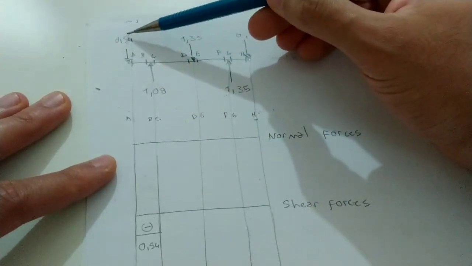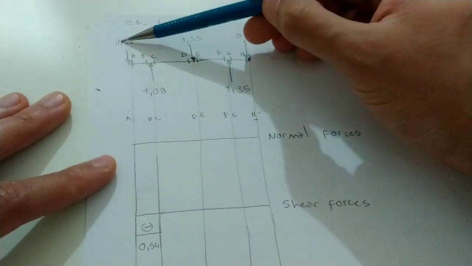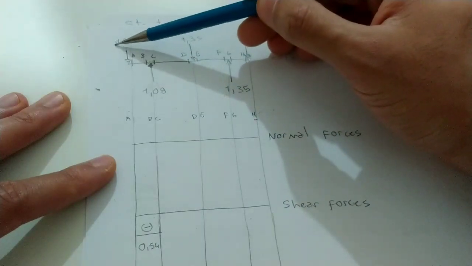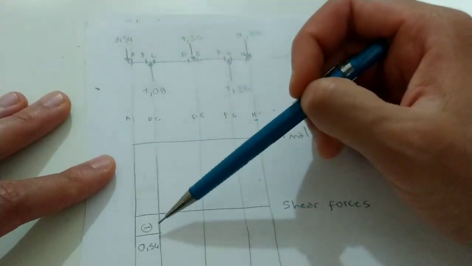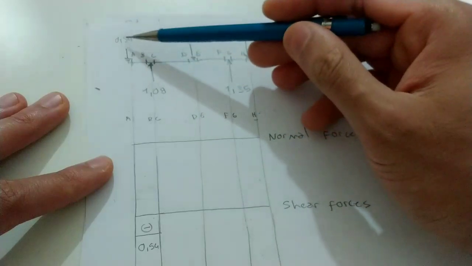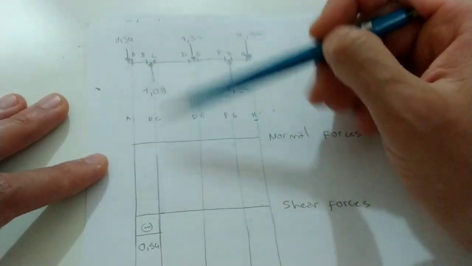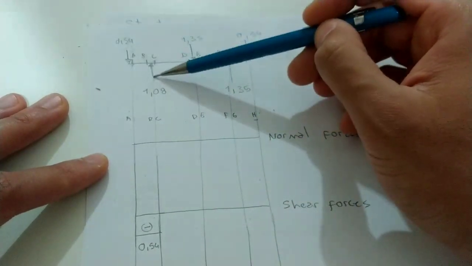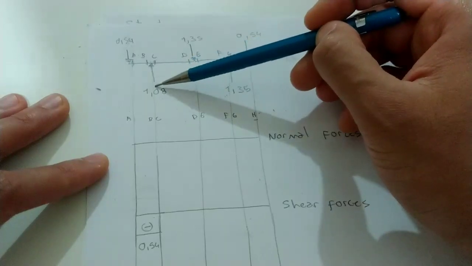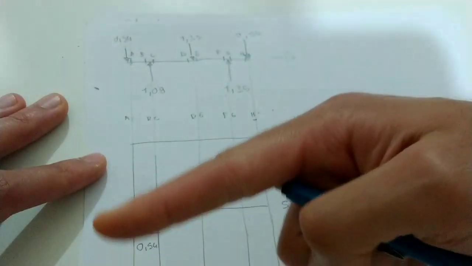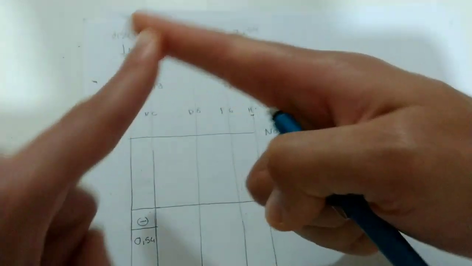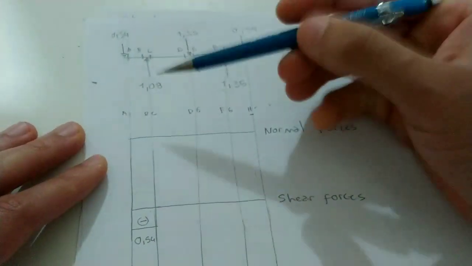Here we have to make a summatory. Like we see, this force makes a rotate in the anti-clock side, and this force makes a rotate in clock side, making a force here, clock side.